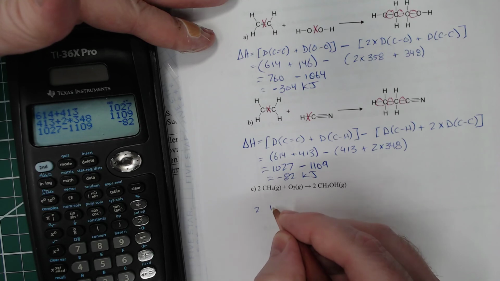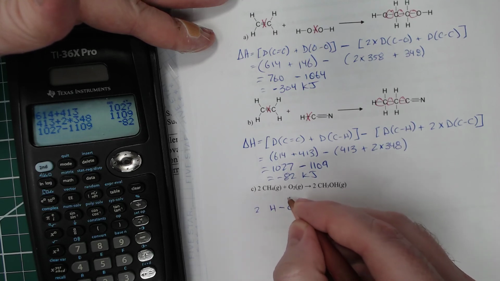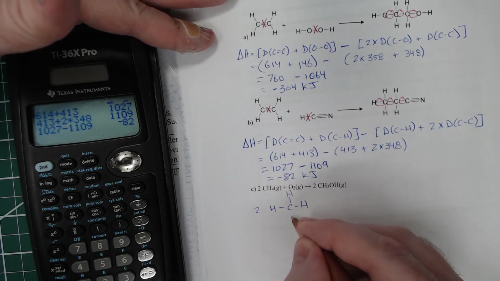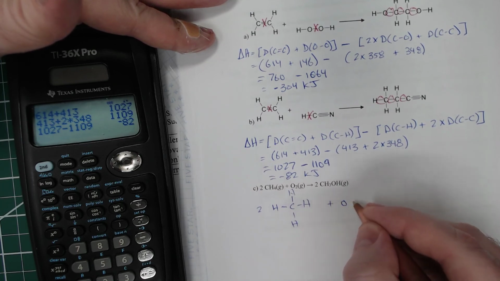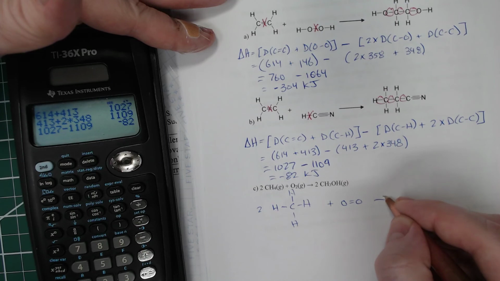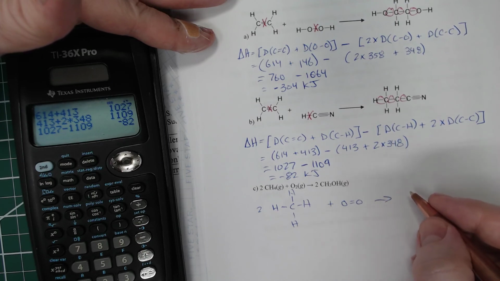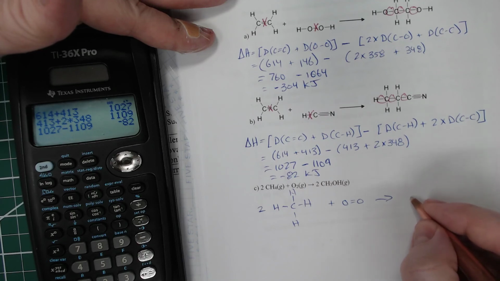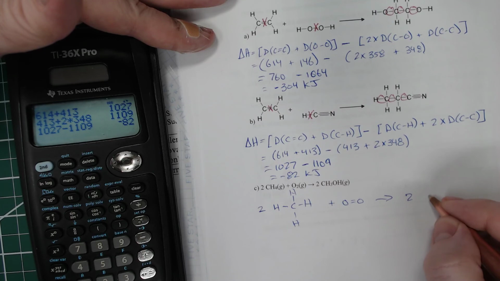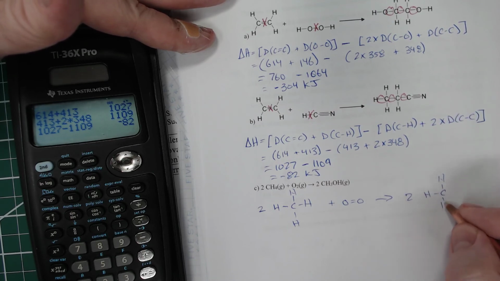All right, let's draw these molecules out. So we've got methane and oxygen. And that's a 2 in front, so we're going to make 2 of those.